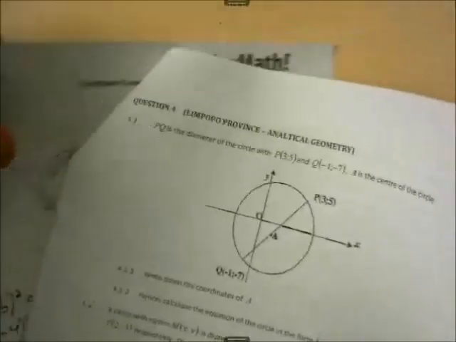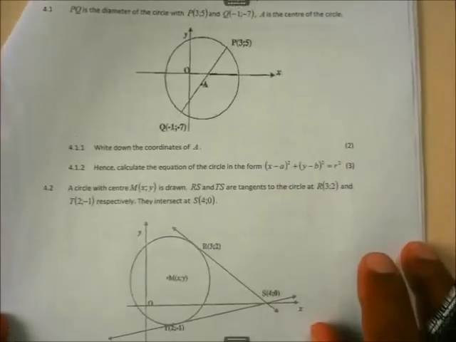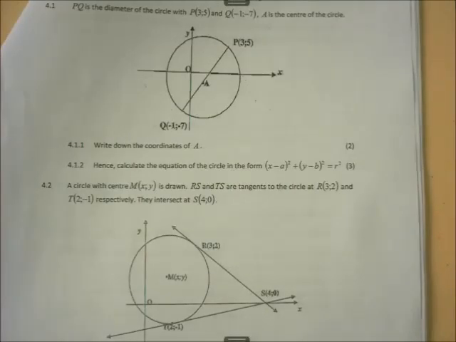Right. Now, let us quickly look at the second question here as well. We have PQ as the diameter of the circle with P, which is 3 and 5, and Q, minus 1 and minus 7. And now they are saying here, A is the center of the circle. That is good. Now, 4.1.1 says, write down the coordinates of A. And the second question, hence calculate the equation of the circle in the form x minus a all squared plus y minus b all squared is equals to r squared.